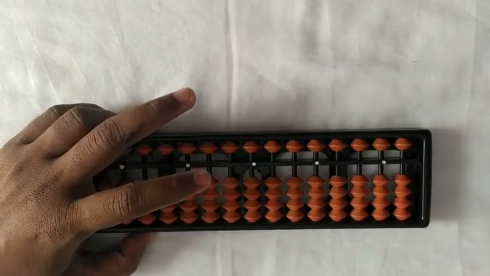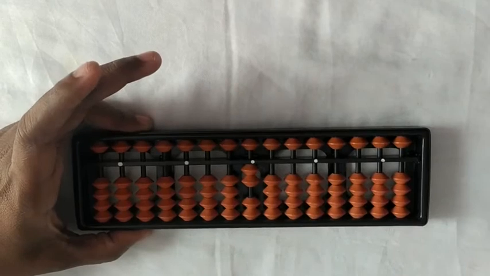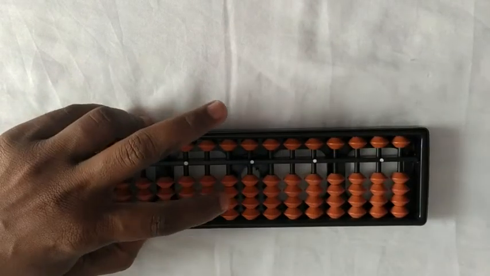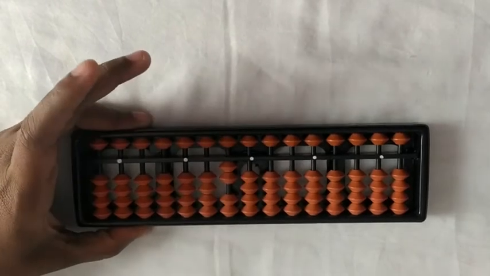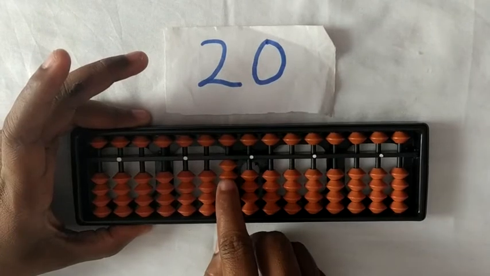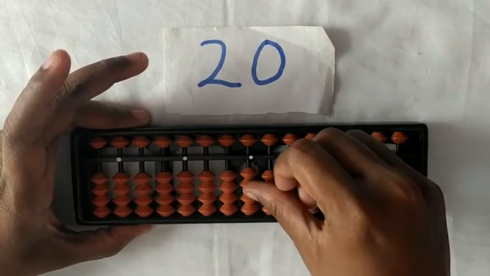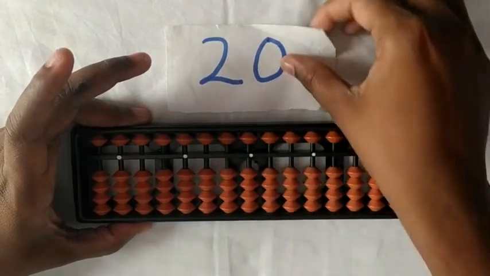Now in ones place, if you move two beads like this, this is 2. But if you move two lower beads in tens place, now this is called 20. So this is 20. This is 2. But this is 20. Next.